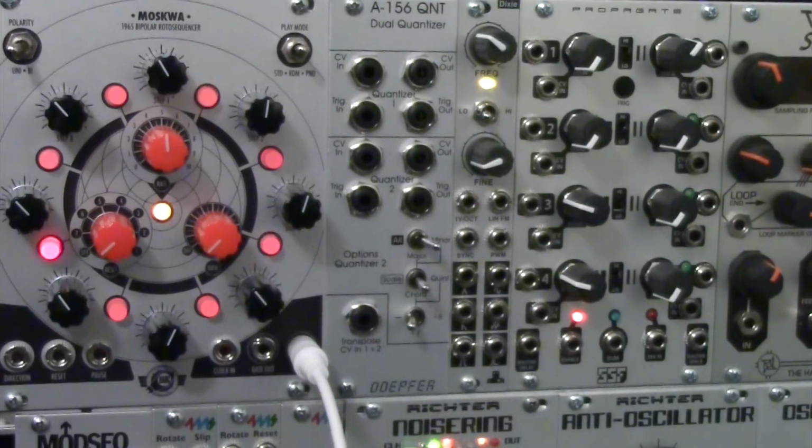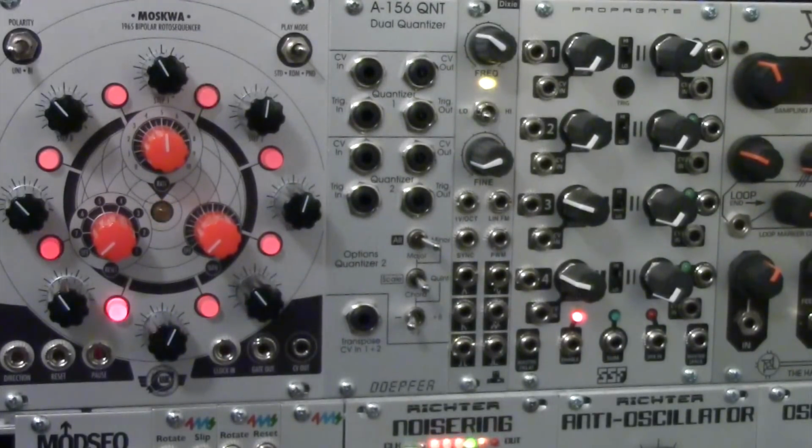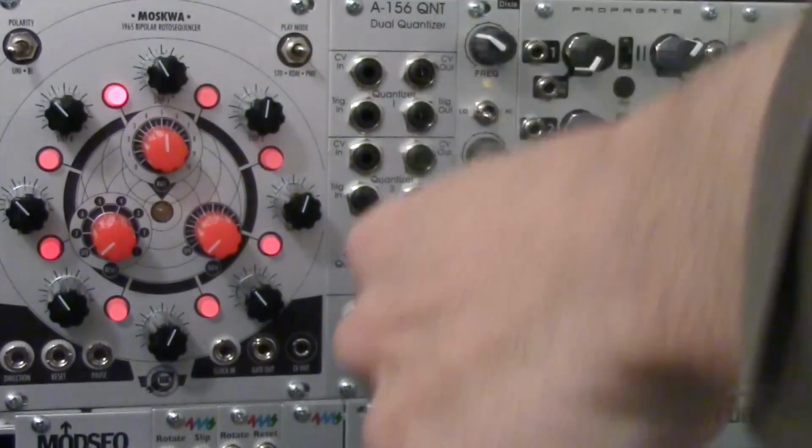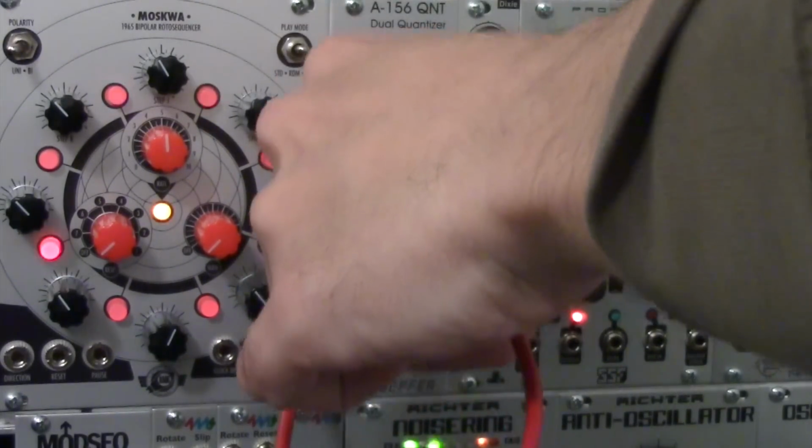And let's see, do I want to do my quantizer? Yeah, let's do our quantizer. So let me take this cable out actually, and just use this shorter cable. Go from my CV out of my sequencer over here into the CV input of my quantizer.